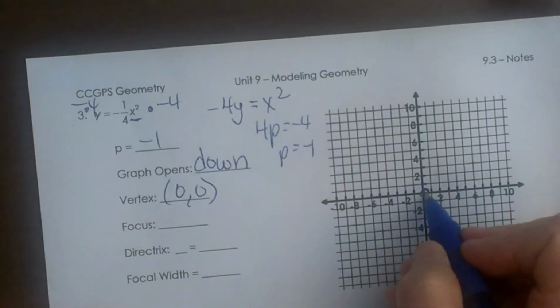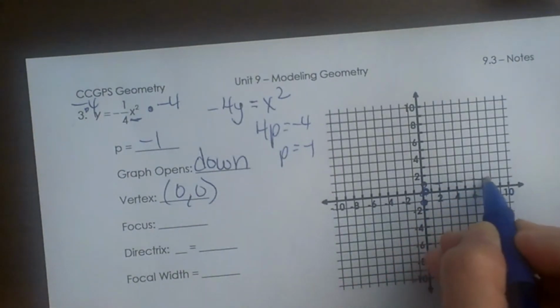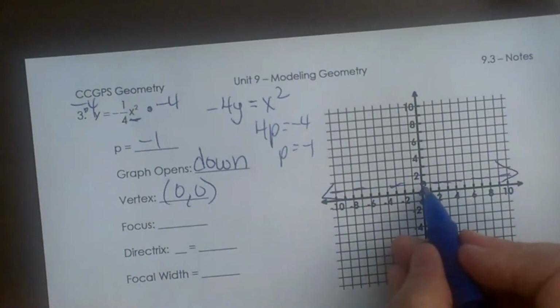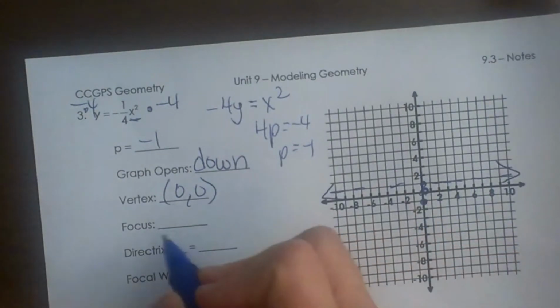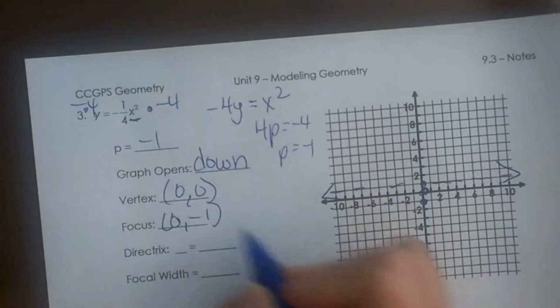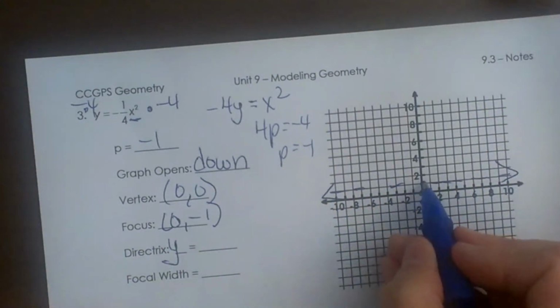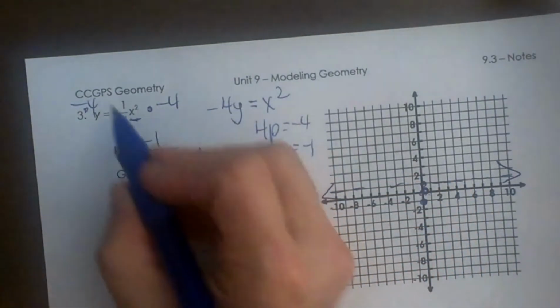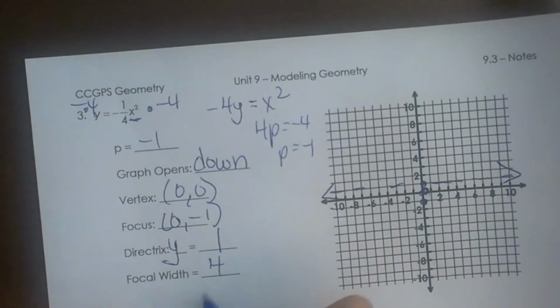Okay, our focus. We know it's facing down and P is 1, so we just go down 1. There's our focus. We go up 1, and here's our directrix. So let's dash this line all the way out. There's my directrix. What is the ordered pair for the focus? It is 0, negative 1. What's the equation? Oh, it's a horizontal line, so it's y equals what? Positive 1. And what's the focal width? Well, the focal width is just what we see in the equation, which is 4. Now remember, take the absolute value of that to get your focal width, because width is always a positive.